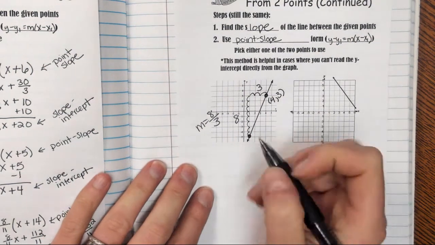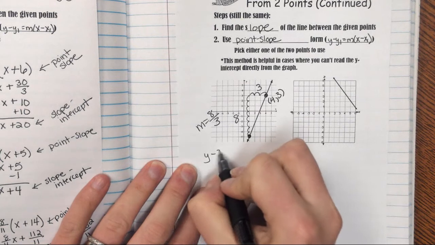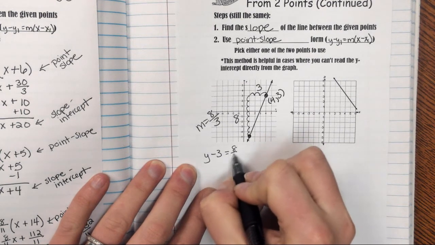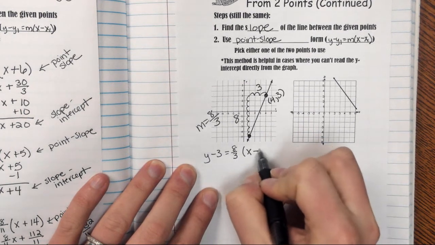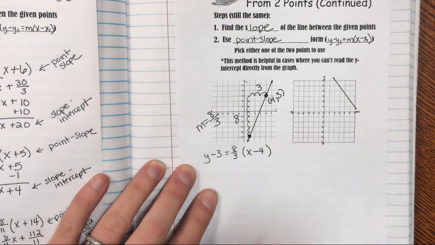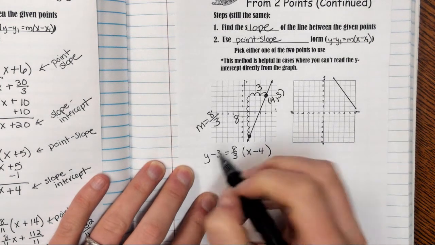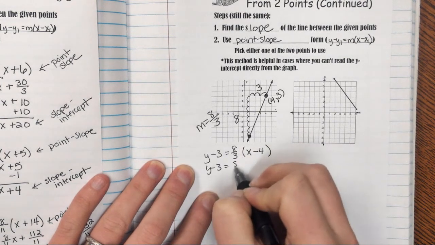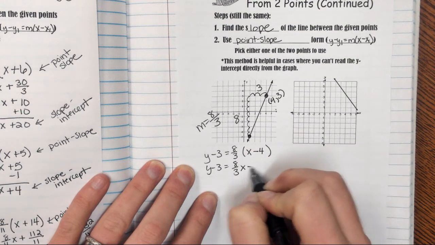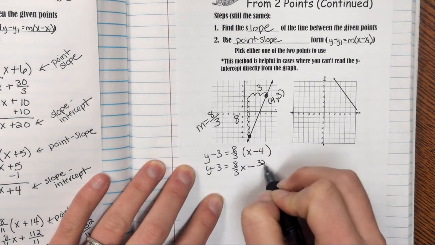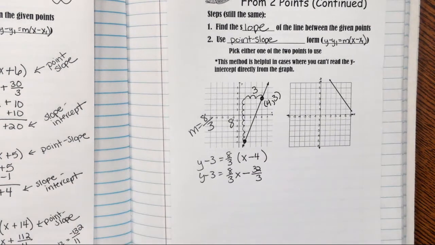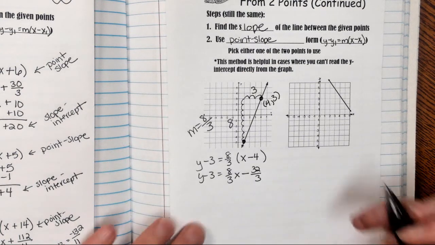So for point-slope form, I have y minus 3 is equal to 8/3 times x minus 4. And then to find slope-intercept, I'm going to start by distributing 8/3. So I have 8/3 x minus 8 times 4 is 32 thirds. Right?